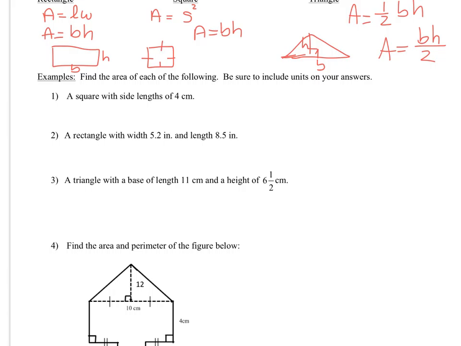A square with side length of 4, we want to find the area, and we want to use the correct units. Whenever we're finding area, it's going to be units squared. So this one is in centimeters. Each side is 4 centimeters, so the area equals 4 squared, which equals 16 centimeters squared.